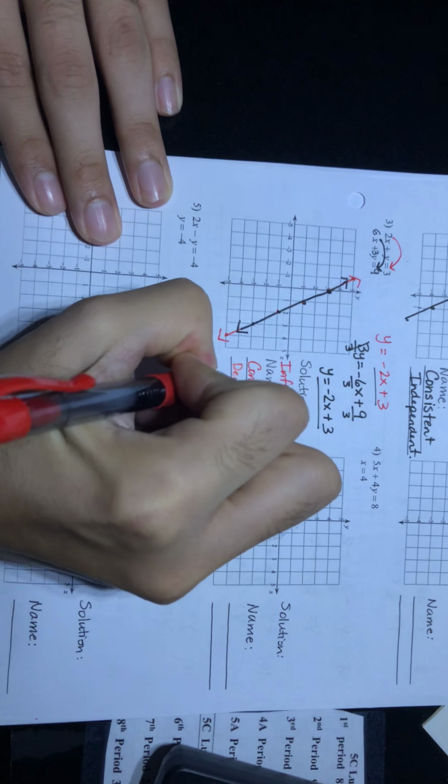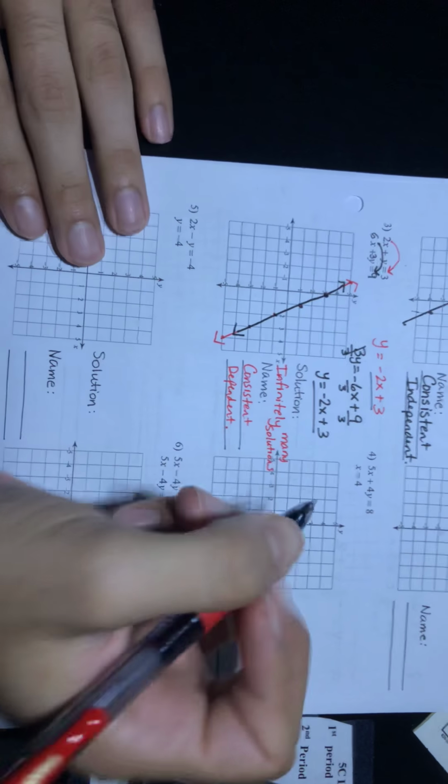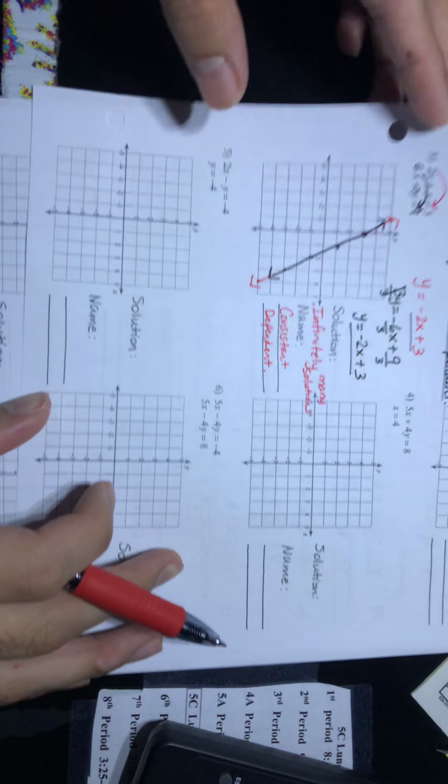Is your cell phone light? Dependent. Light?